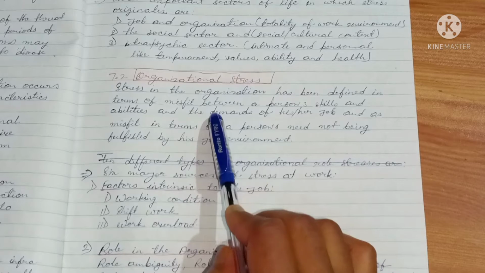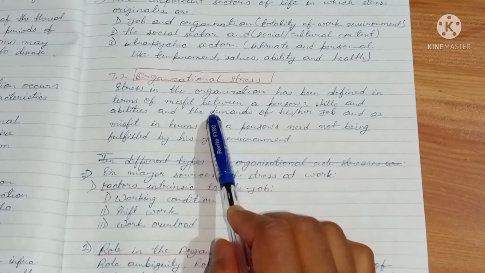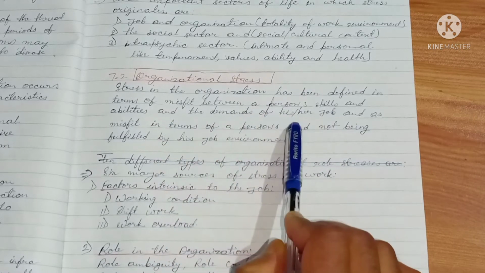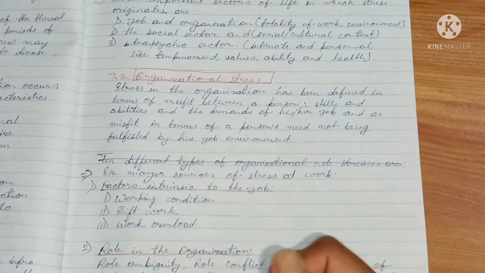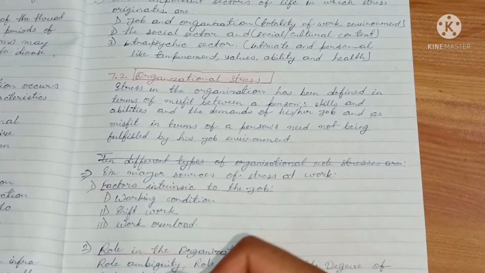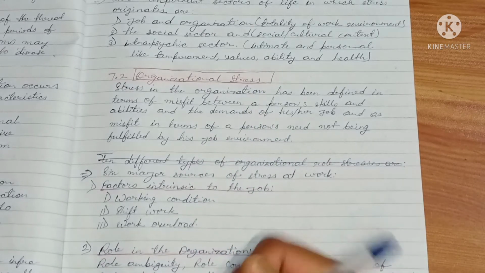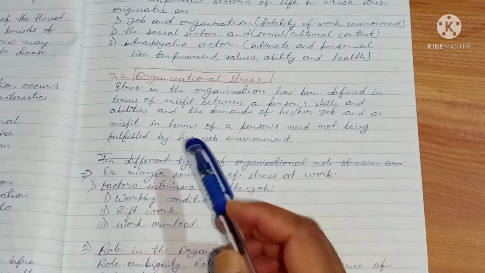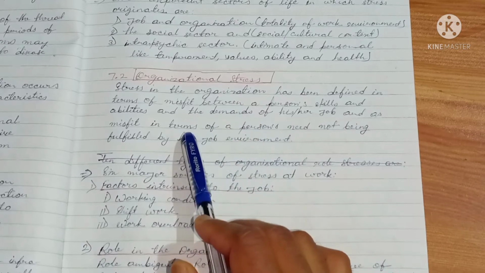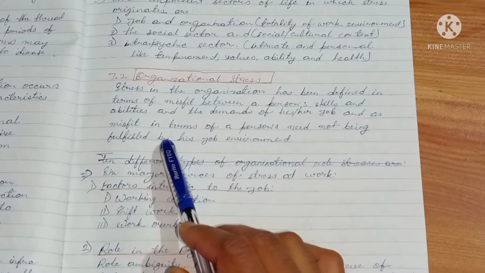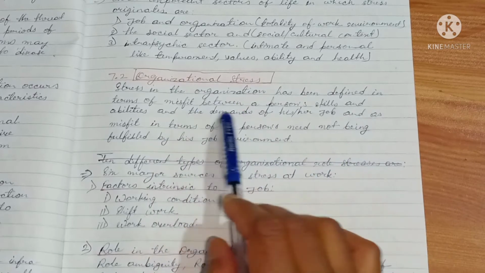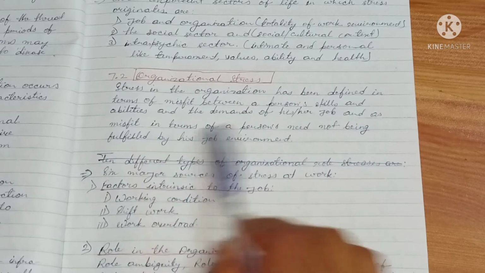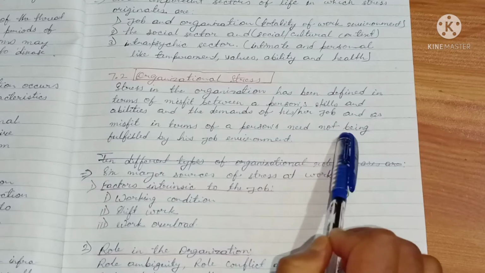As you can see, in the organization, stress arises due to misfit between a person's skills and abilities and the demand of his or her job.